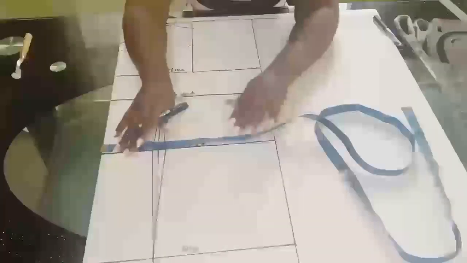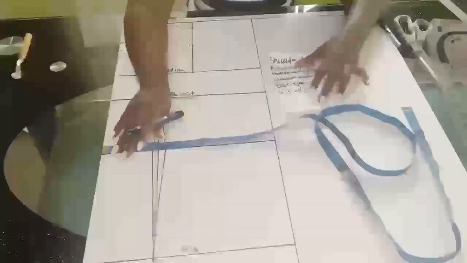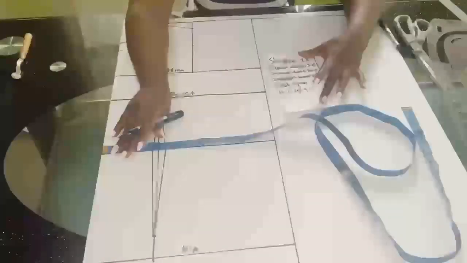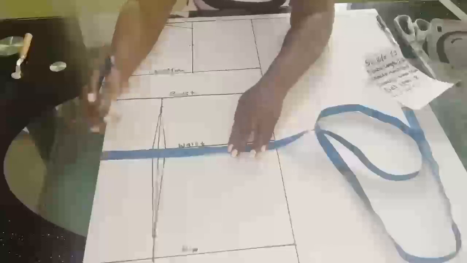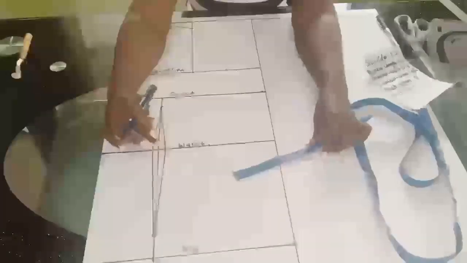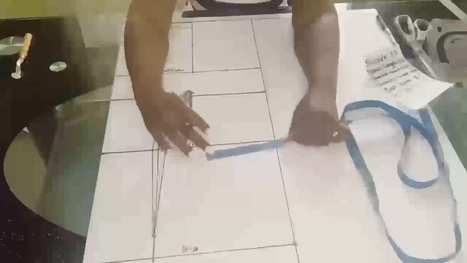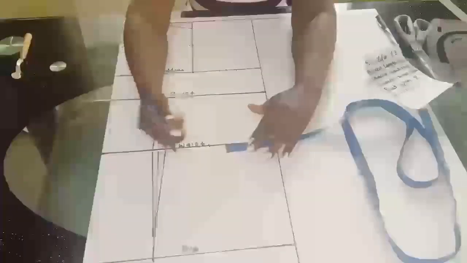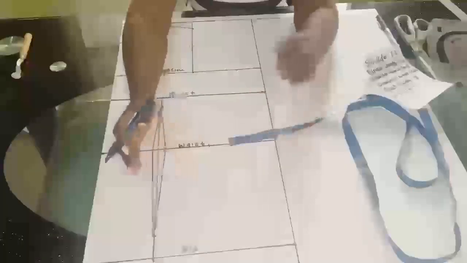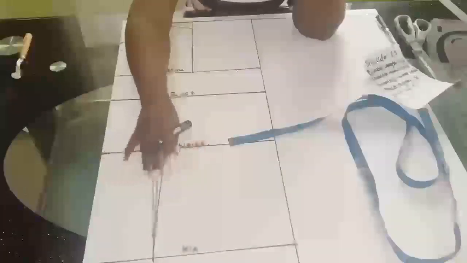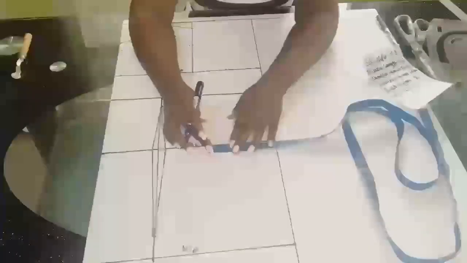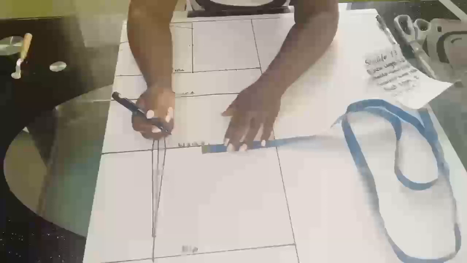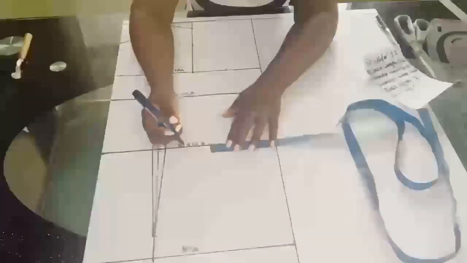Then on my waistline, I'm going to be taking my waist measurement. So my waist circumference is 30 inches. So I'm going to be dividing that by 4 also. So I have 7.5 for my waist. Then the 1 inch that we took here, I'm going to replace that back. Then before doing that, I'm going to be adding ease. Let's add a quarter of an inch, so that when you put on your fabric, it will go freely. If it's going to be a free blouse, it won't be too tight and you'll be comfortable. So let me add half inch.